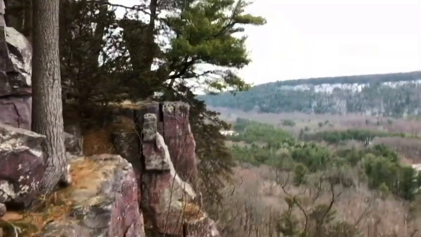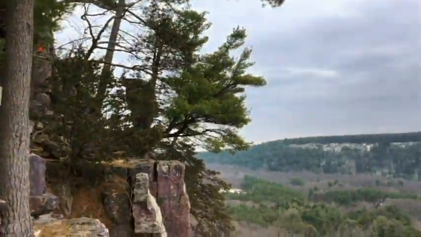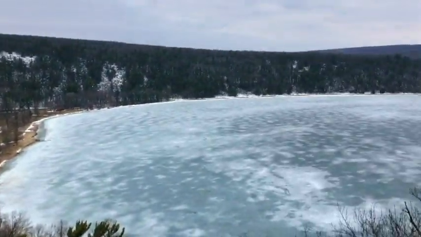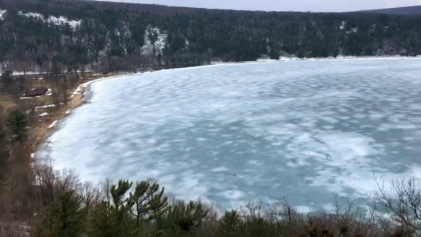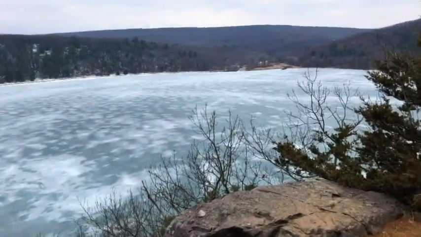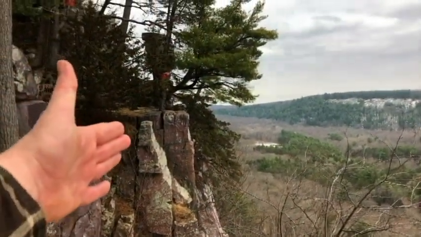Now it's view time. You kind of see Balance Rock right here. It's actually on the trail. We'll go that way in a minute. Still a ways down. There's the train tracks. That's Balance Rock, roughly southeast-ish.